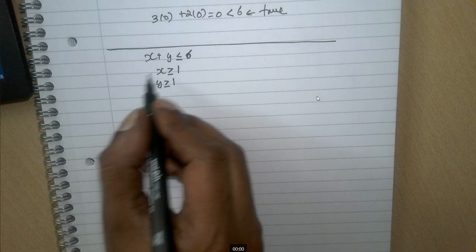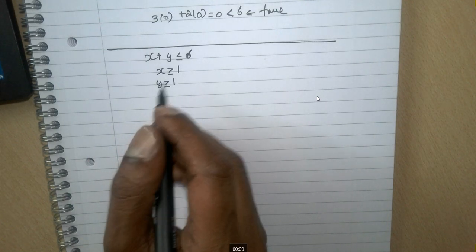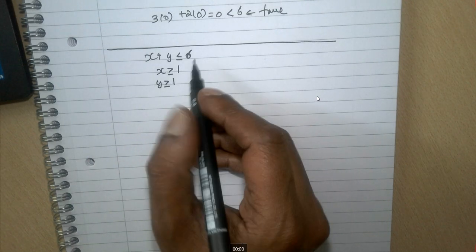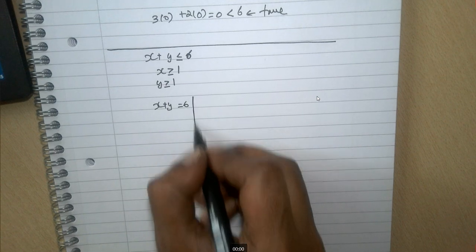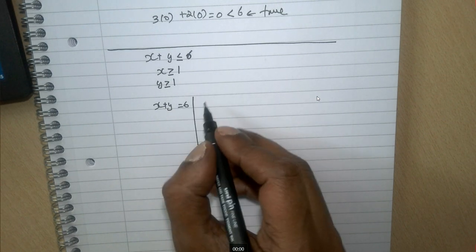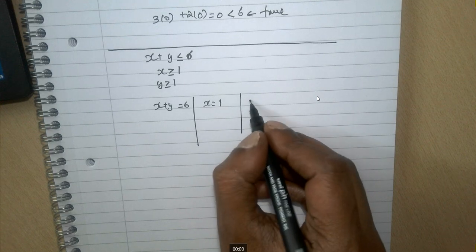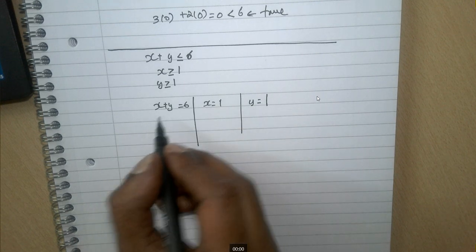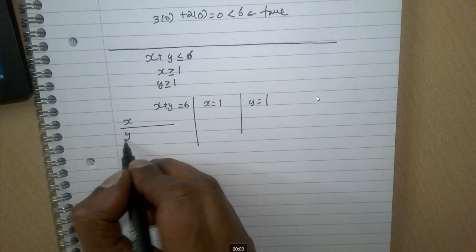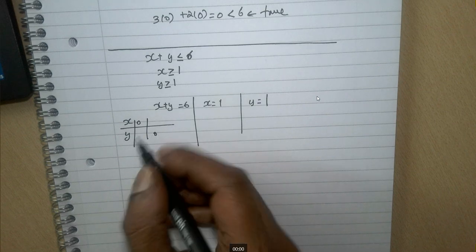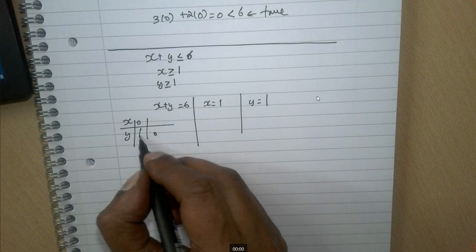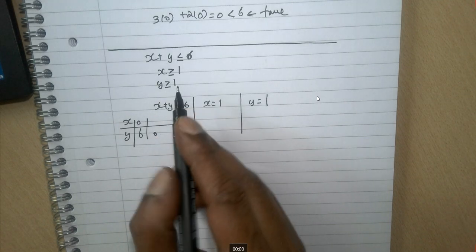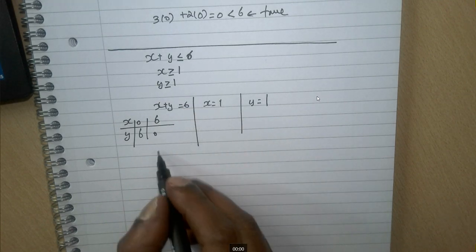Yeah? So let's do this. So what's the rule here? Let's take one by one. Let's take x plus y equal to 6. We write it into a linear equation. Make a table: x, y. When x is equal to 0, y is equal to 6. When y is equal to 0, x is equal to 6. So plot it.